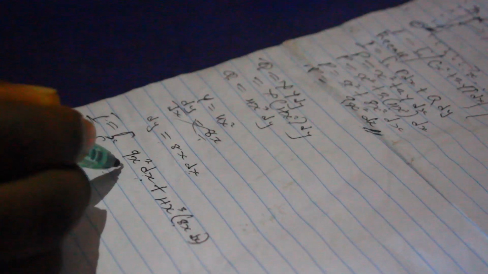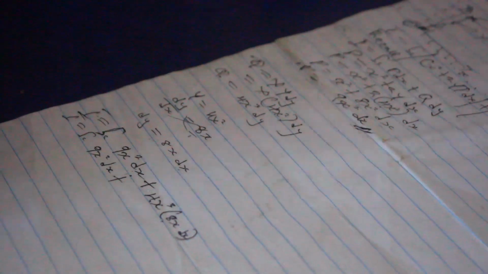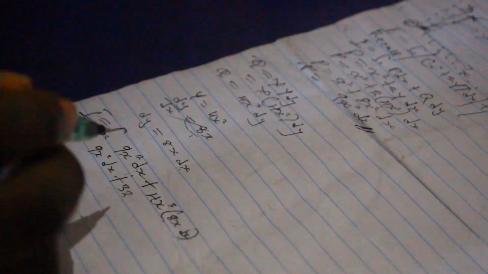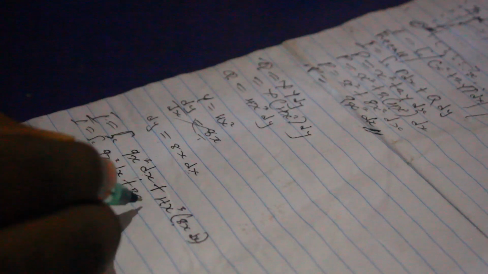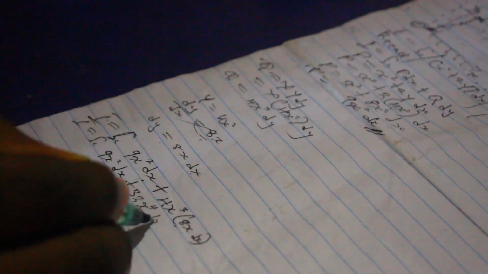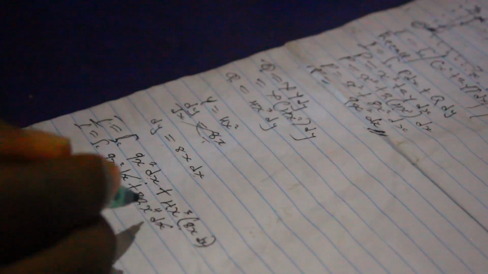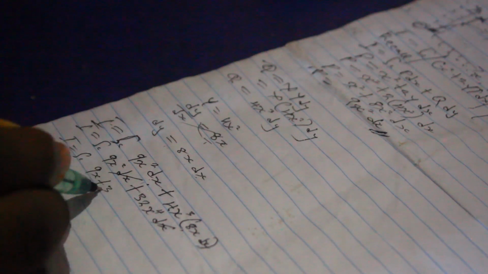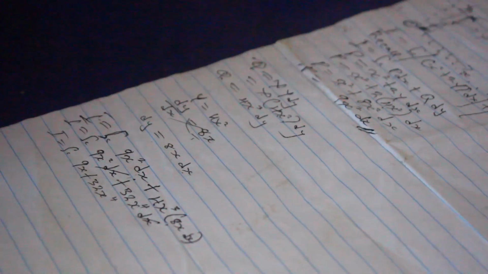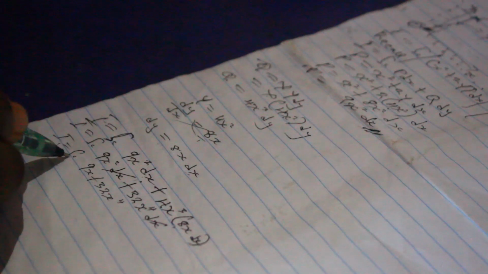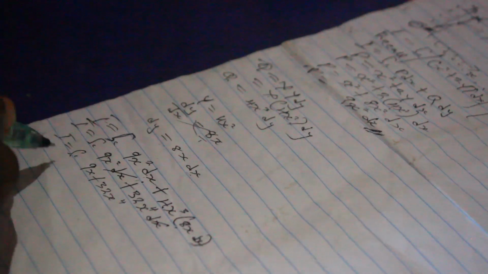Now let's proceed to open up this bracket. We have 9x squared dx plus, if this times this, what are we going to have? 4 times 8 is equal to 32. So we have 32x to the power of 4 dx. Now the x, we now cancel the x. We have our equation to be the integral of 9x plus 32x to the power of 4. Very simple. Now we have our x. So let's remove our integral sign.